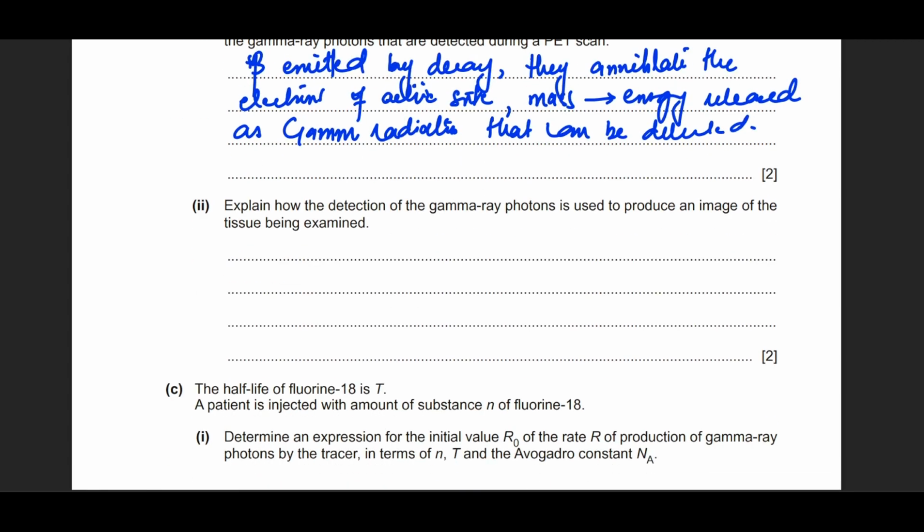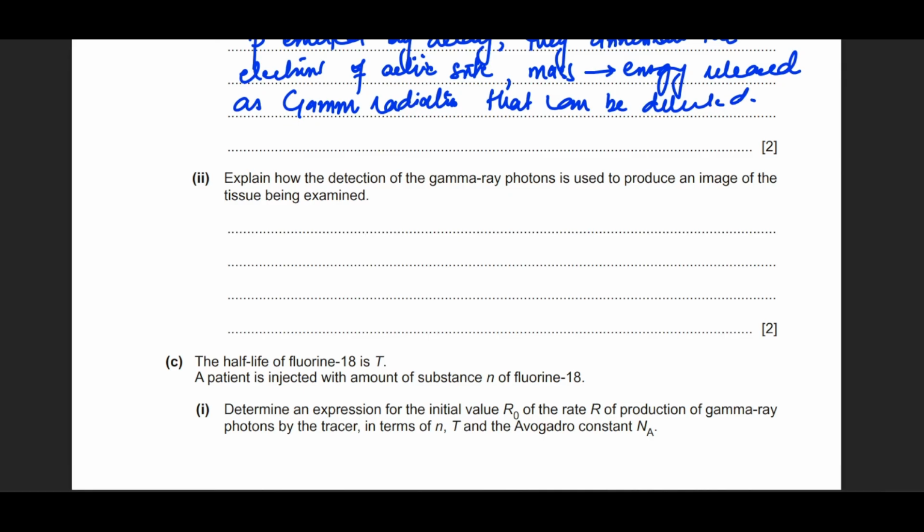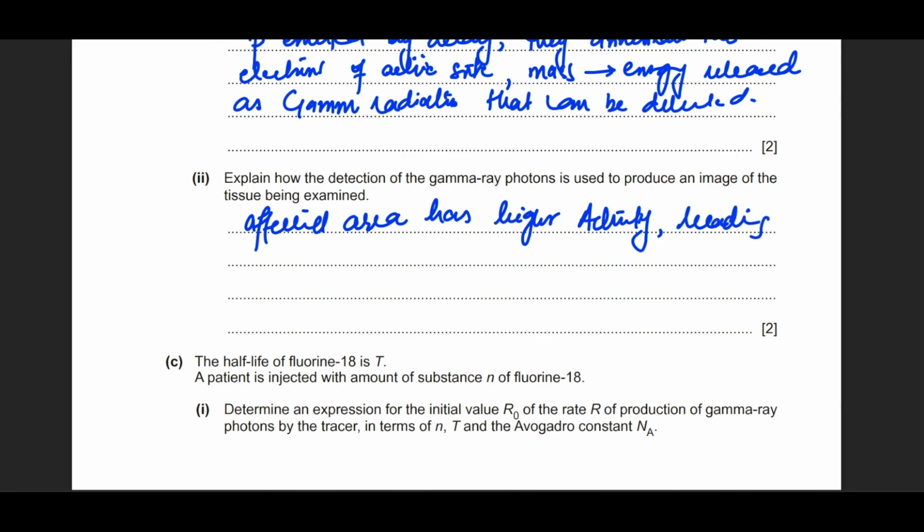Explain how the detection of gamma ray photons is used to produce an image. No problem. So the affected area has higher activity, leading to higher radiation.